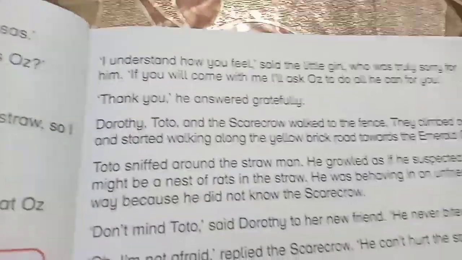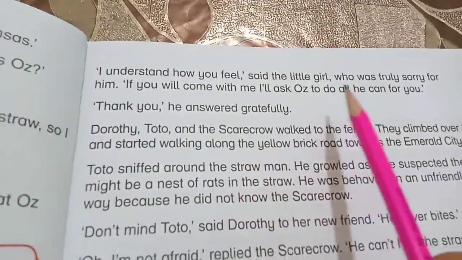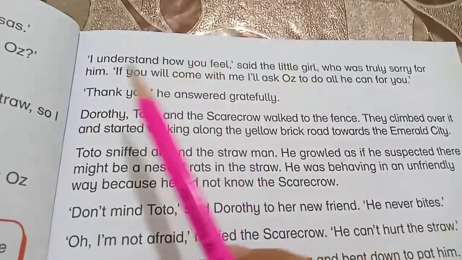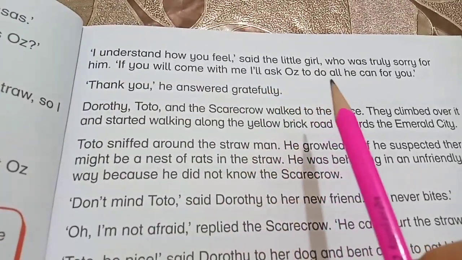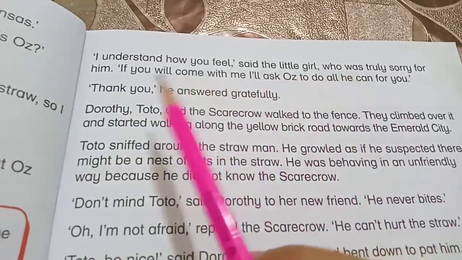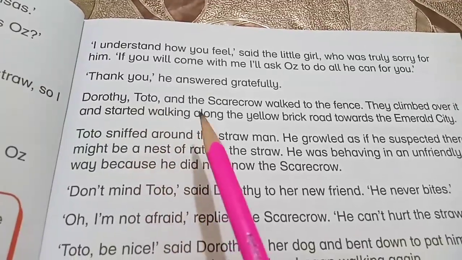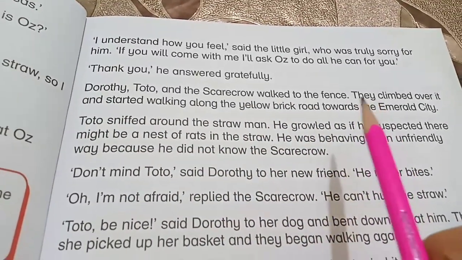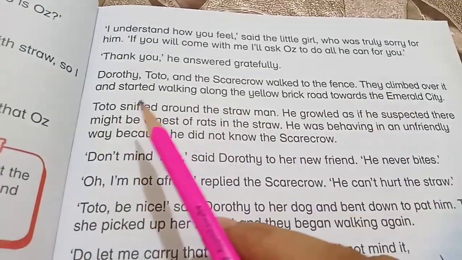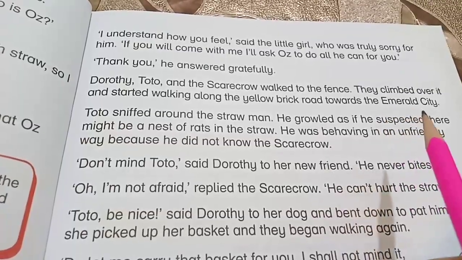Now we move towards the next page, page number 5. I understand how you feel, said the little girl, who was truly sorry for him. If you will come with me, I will ask Oz to do all he can for you. Thank you, he answered gratefully. Dorothy, Toto, and the Scarecrow walked to the fence. They climbed over it and started walking along the yellow brick road towards the Emerald City.